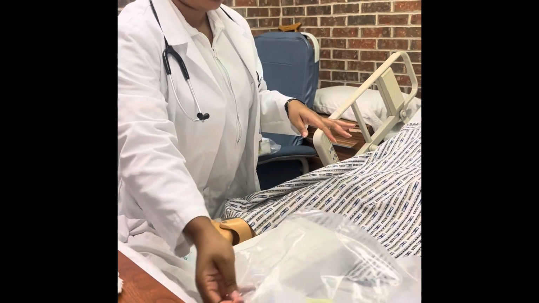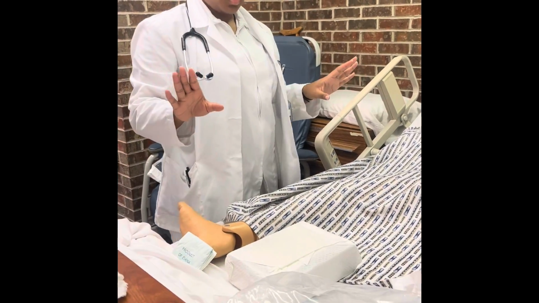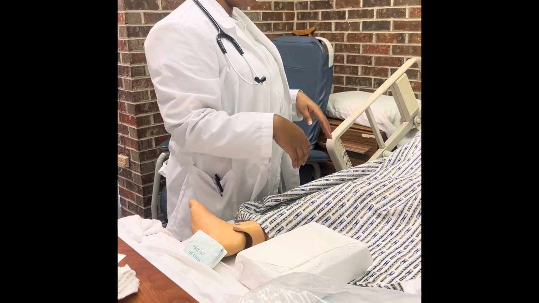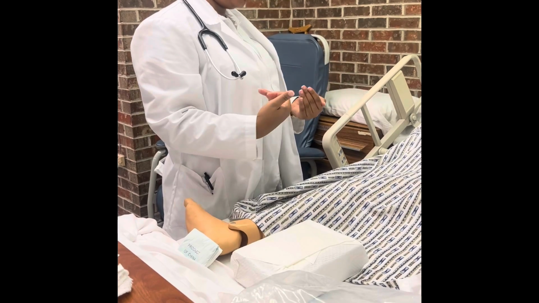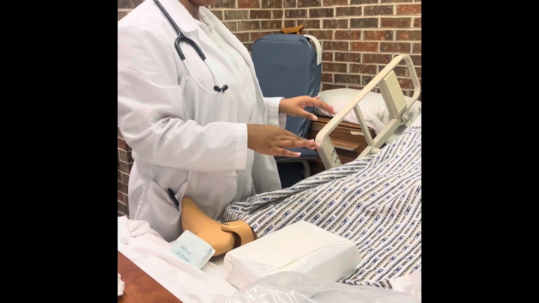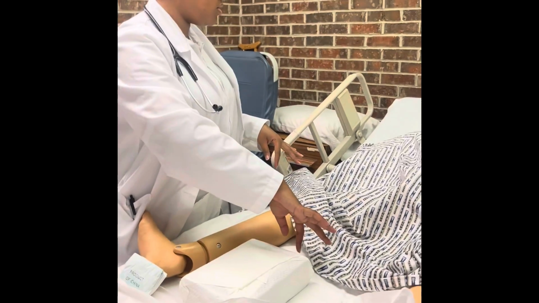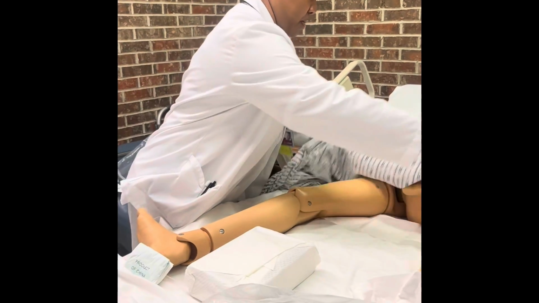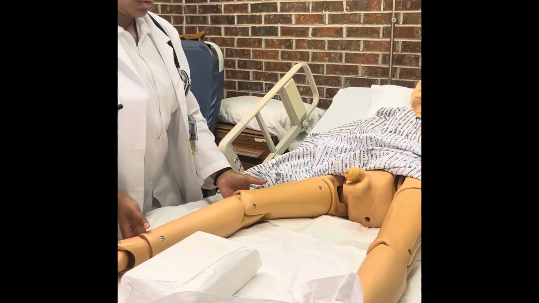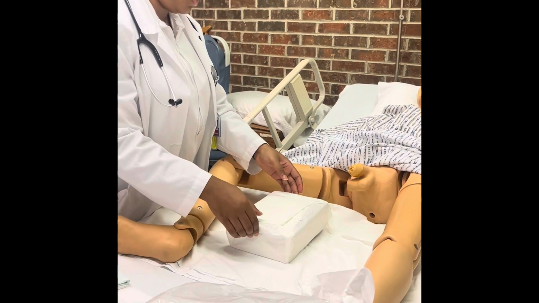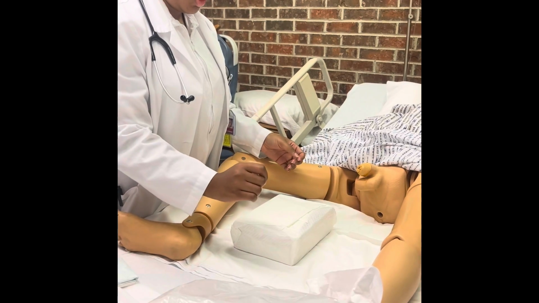All right. Oh, I did mean to say, before I open my foley kit, because it is a sterile kit, I would get the bed to the highest position, best working position for myself, and get you in a position that is comfortable for you and comfortable for me to work with. So I'm going to pull up your gown because I have the exposure, okay? And I need you to flex your knees as best you can so I have a good view of your private area. Okay, now I'm going to open my kit.